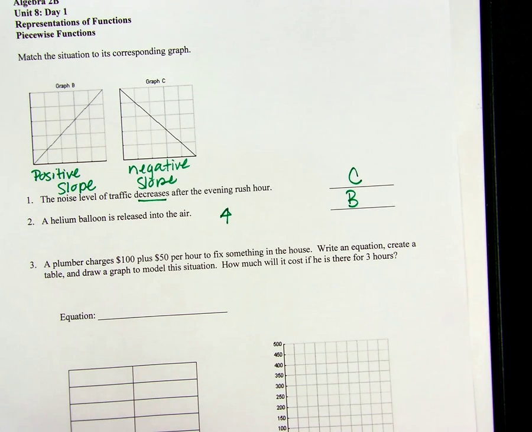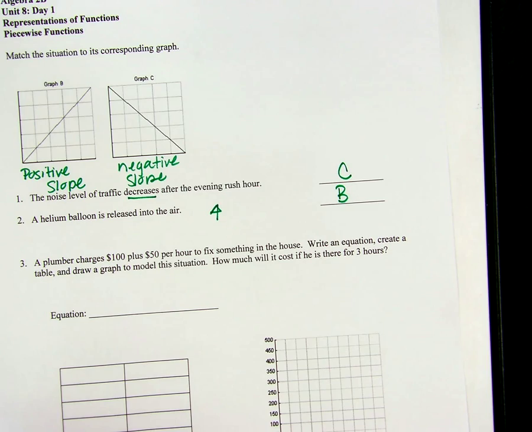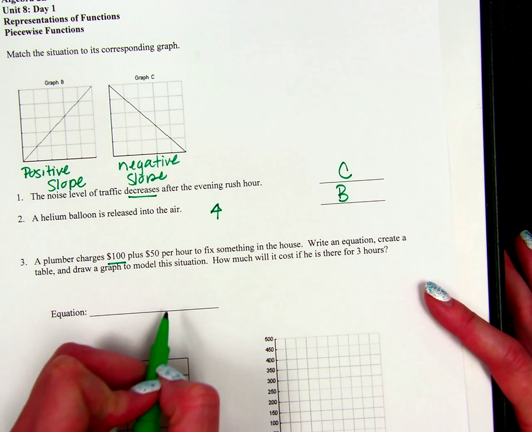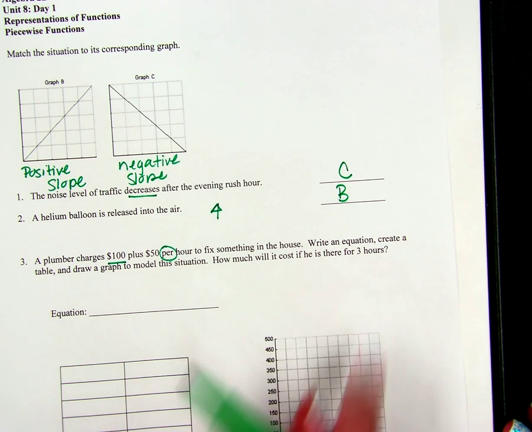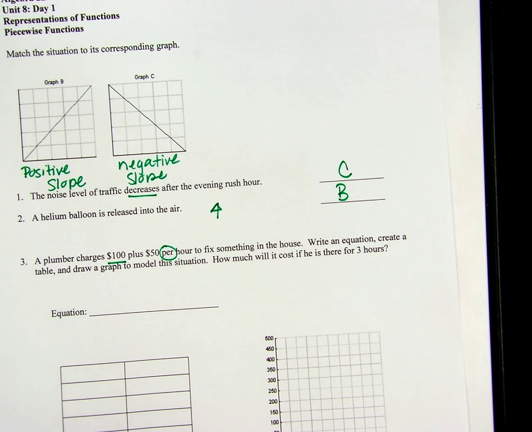Let's read through number 3 and identify the important pieces of information in there. It says a plumber charges $100 plus $50 per hour to fix something in the house. Write an equation, create a table, and draw the graph to model this equation. And then we're going to solve for how much it'll cost after 3 hours.